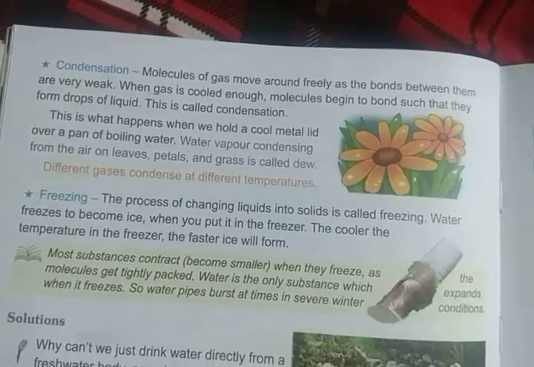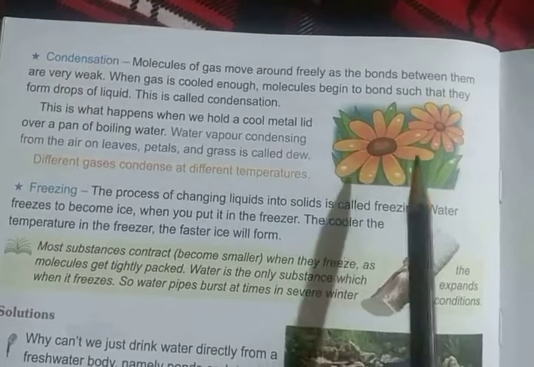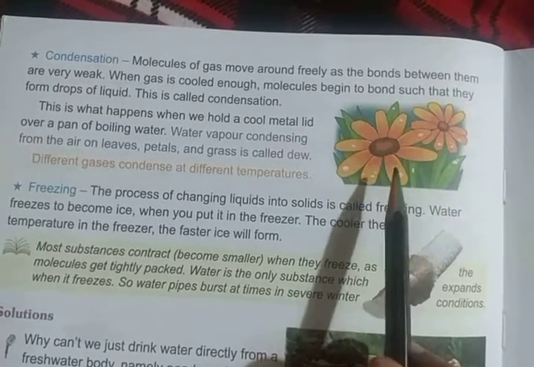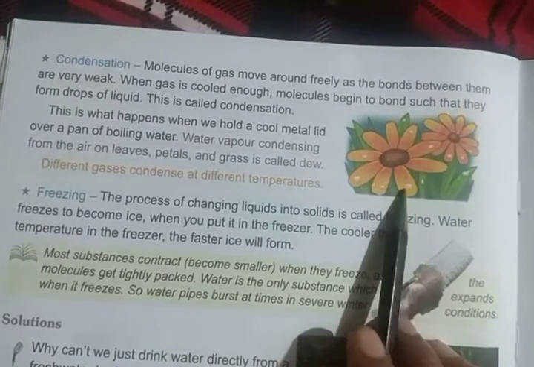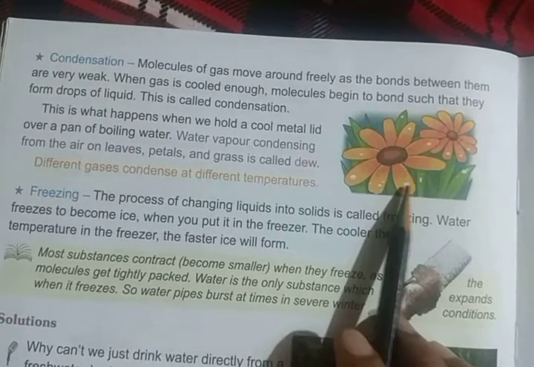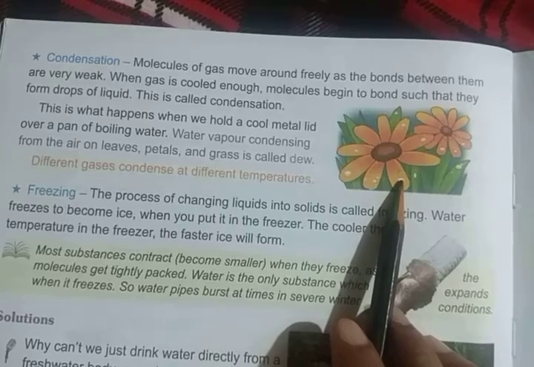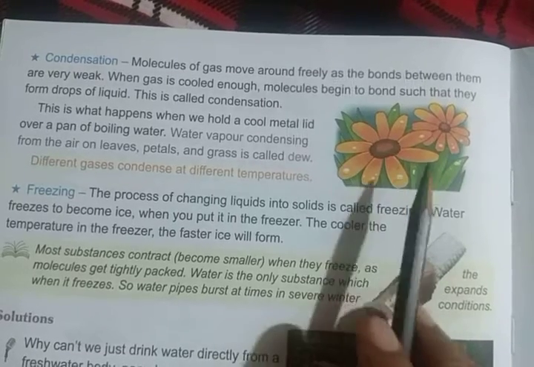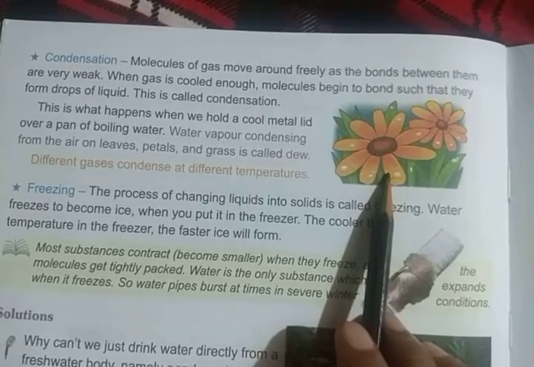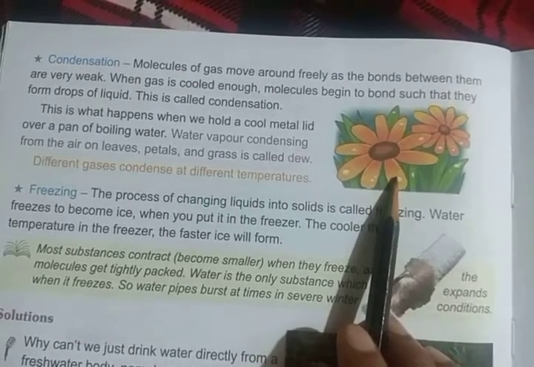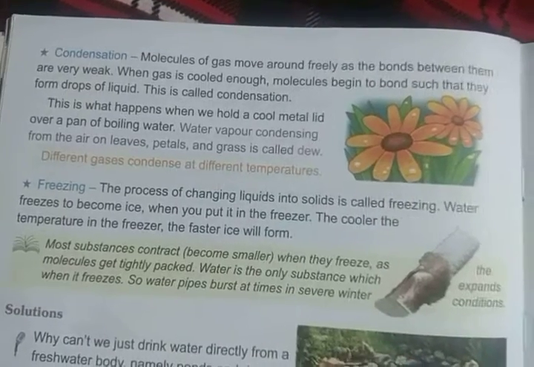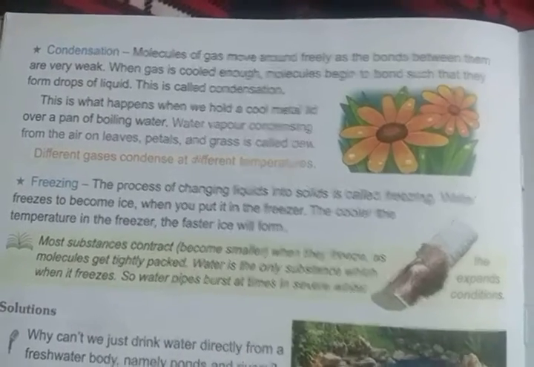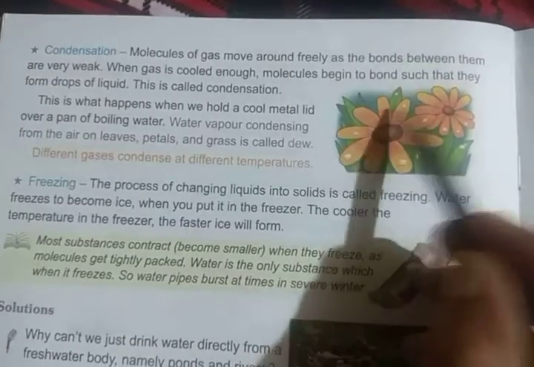I hope you all have seen this type of activity. This is called water vapor condensing. Okay, leaves, petals and grass is called dew. This is called dew.